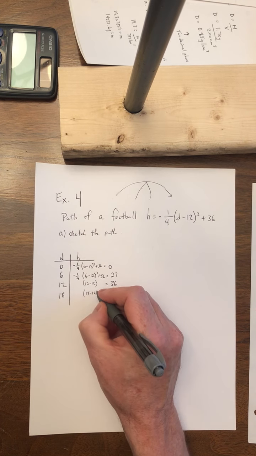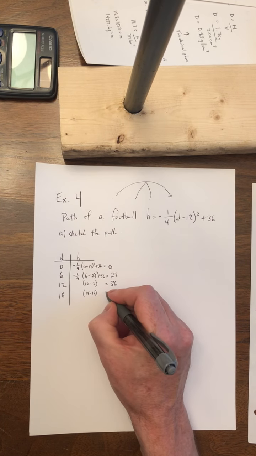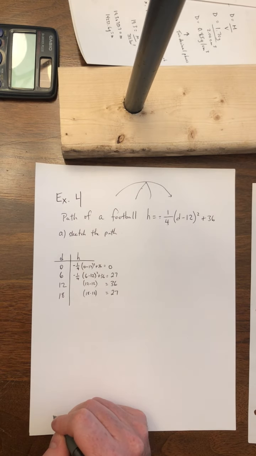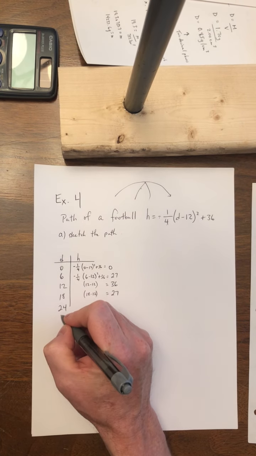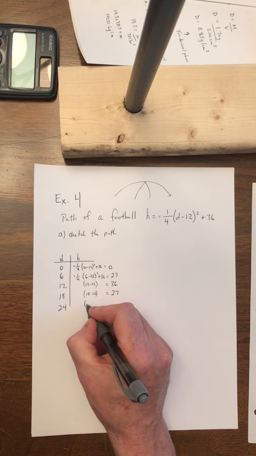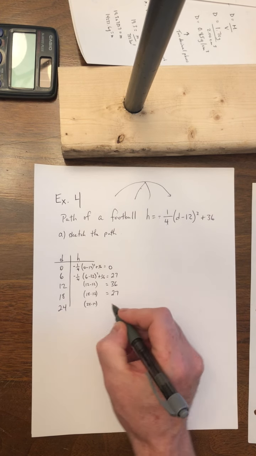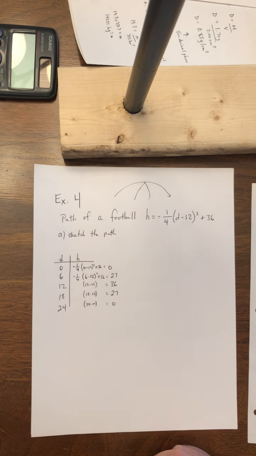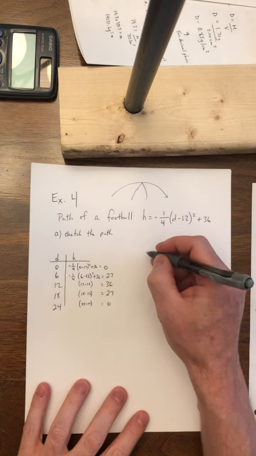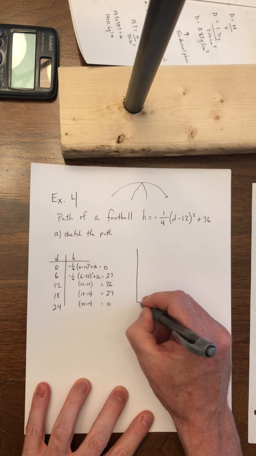18 feet, same thing, I'm just not writing it all out to save some time. John Carl gets upset with long videos. And we'd get an answer of 27. And if I go to 24 feet, blah, blah, blah, it actually hits the ground. So we can graph that.